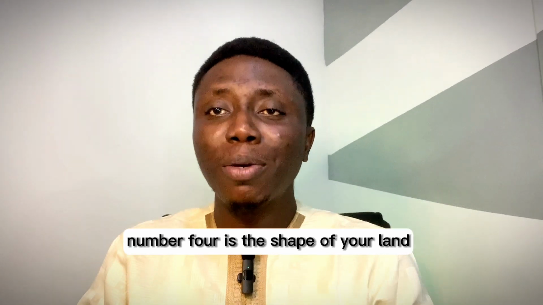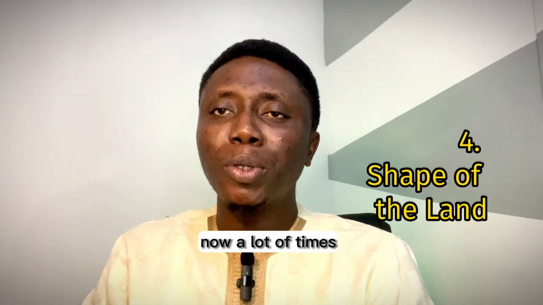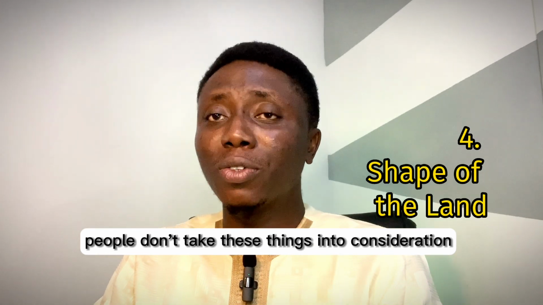Number four is the shape of your land. A lot of times people don't take these things into consideration when they are buying land.